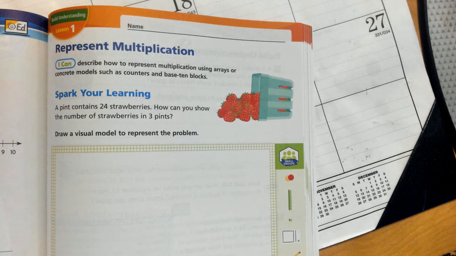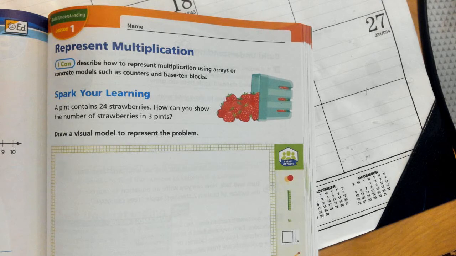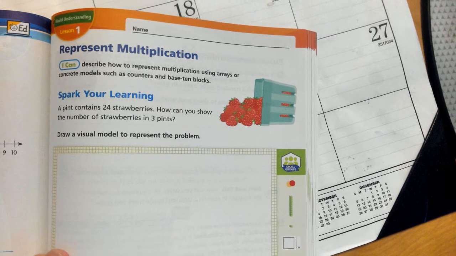Okay, the two that I want to focus on today really are base 10 blocks and arrays. Okay, the counters are another option for you, so we'll talk about that briefly. But most kids enjoy the base 10 blocks and the concrete models.